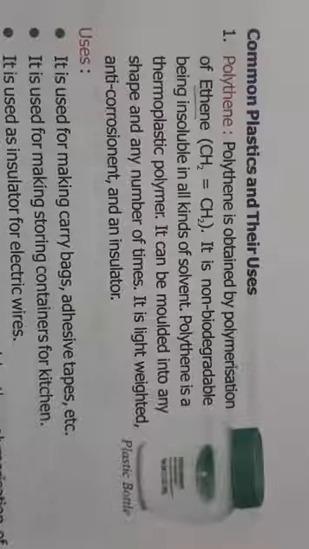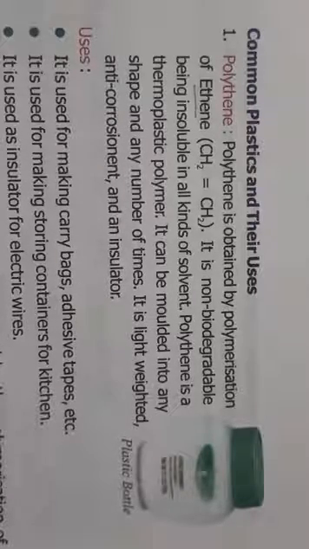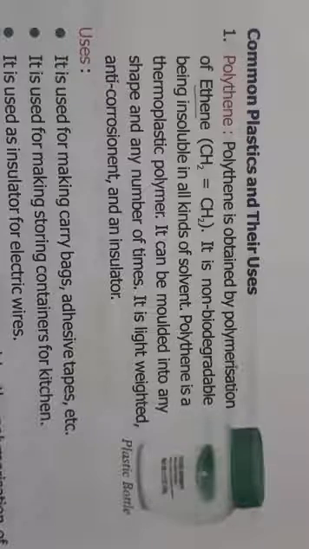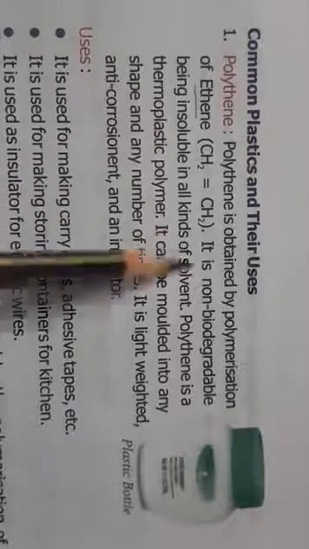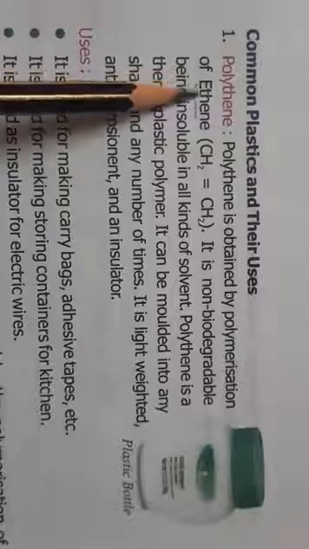Good morning, students. Today we will study some of the common plastics and their uses. The first common plastic is polythene, which is obtained by the polymerization of ethene.